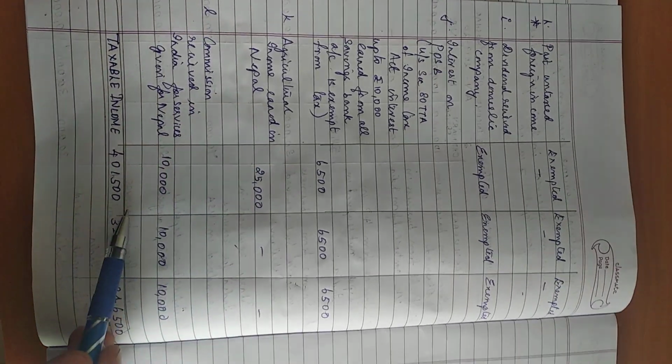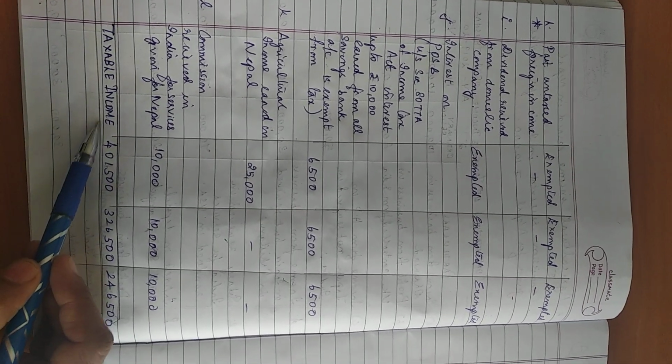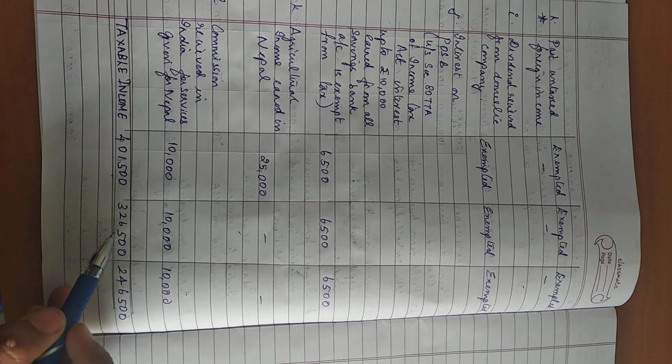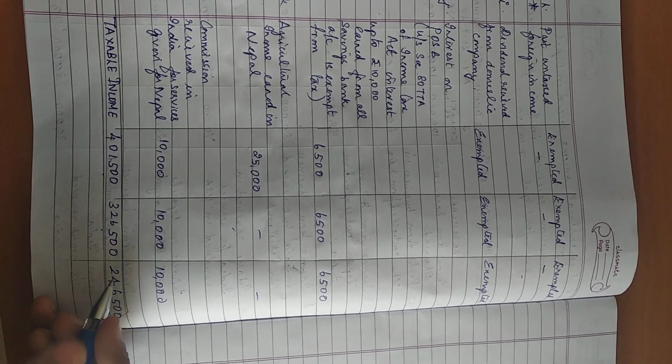Finally, we have to total each and everything separately. That is taxable income. You will be getting 4,01,500 for your resident, ordinary resident, 3,26,500 for your not ordinary resident, as well as 2,46,500.